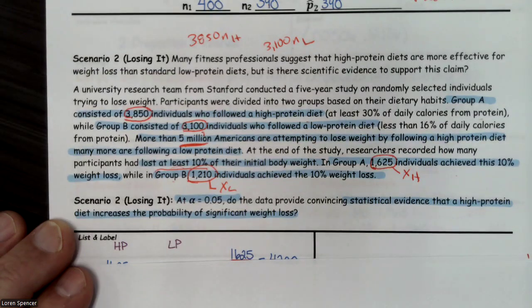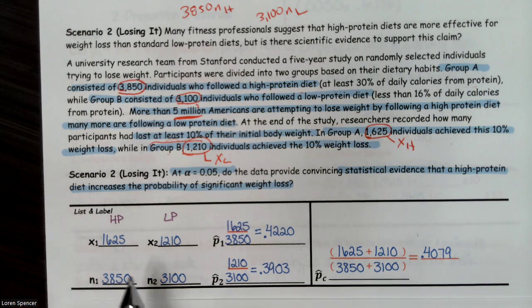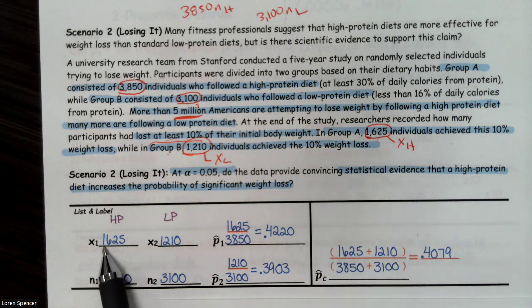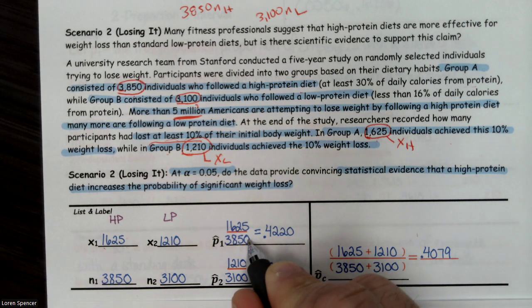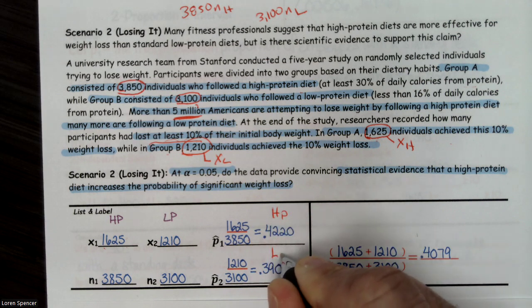At alpha equal 0.05, do the data provide convincing statistical evidence that a high protein diet increases the probability of significant weight loss? All right, so we have, as we said, high protein, 1,625 lost over 10% out of the 3,850. On the low protein, 1,210 out of the 3,100. And if we divide those out, we get the figures. And once again, I'm going to go ahead and label these: this is going to be p hat 1, high protein, and this is going to be low protein.